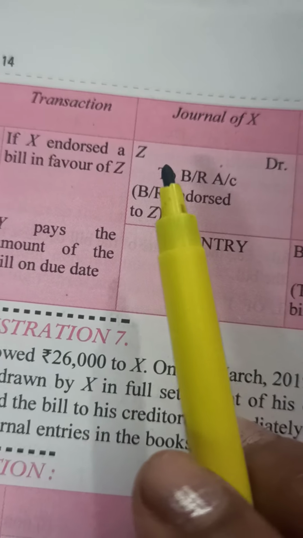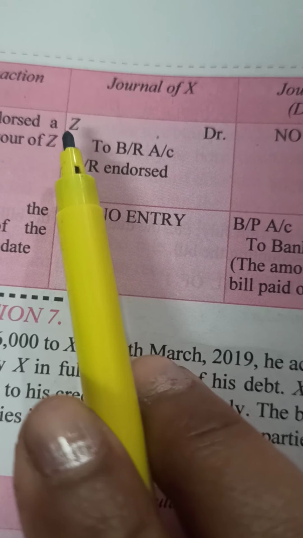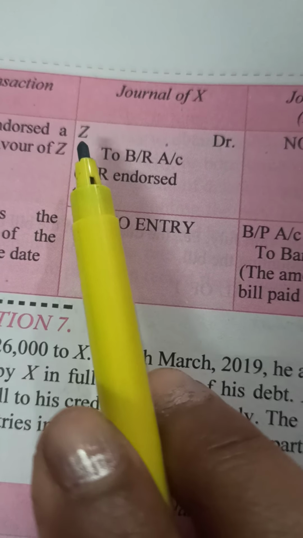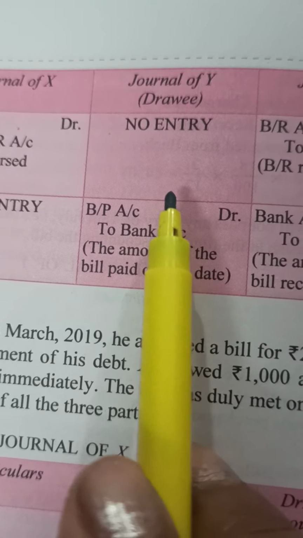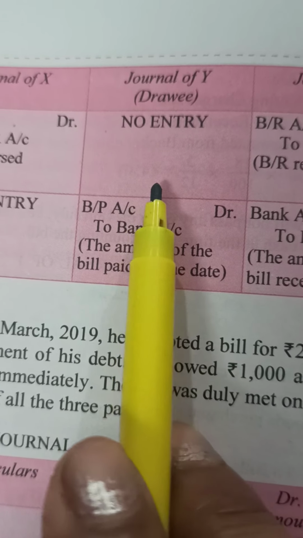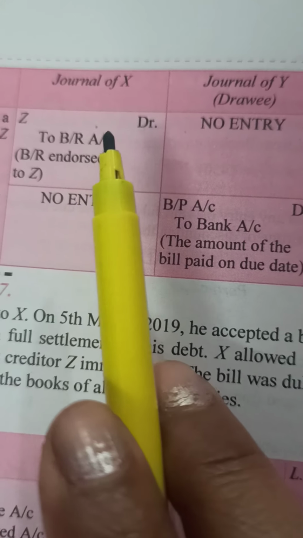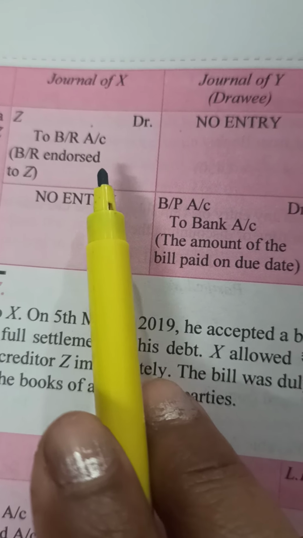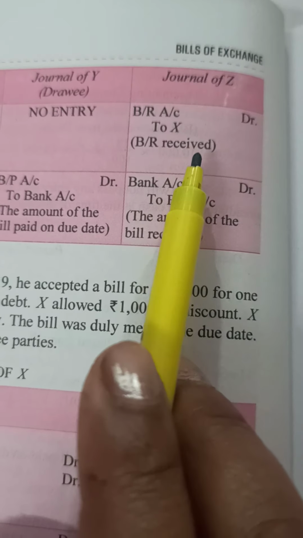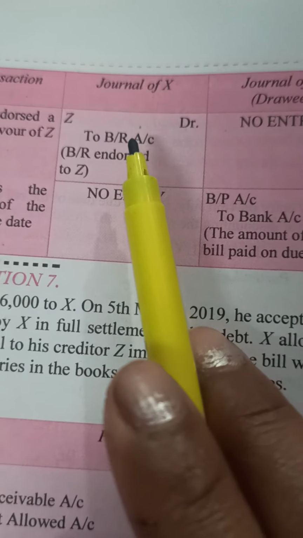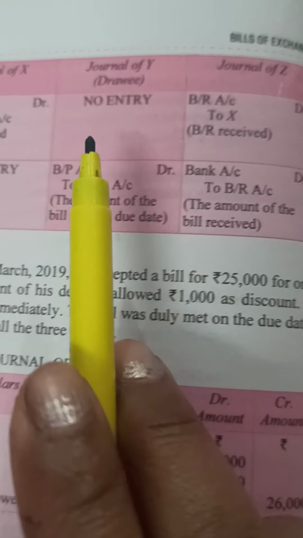Entries in the books of X: Z to BR. The bill has been given to Z. Z is the receiver, so Z will be debited: Z to BR. Y is not affected. No entry at this time. The contract, the agreement, is between the drawer of the bill and the payee of the bill, X and Z. So Z to BR, no entry for Y, and BR to X.